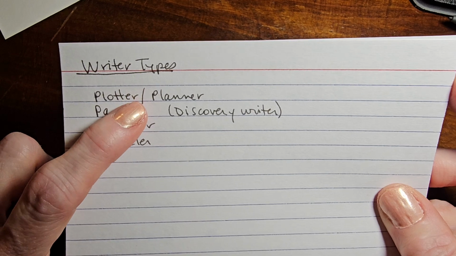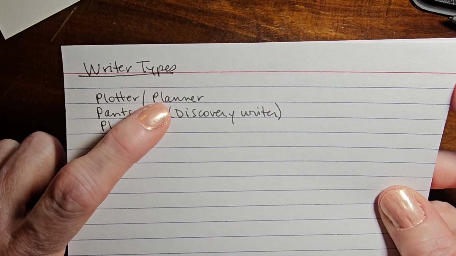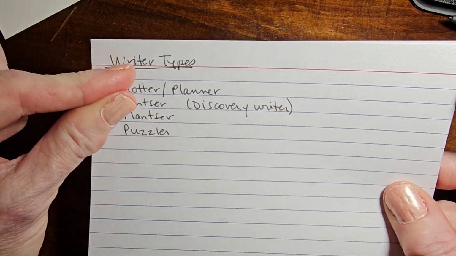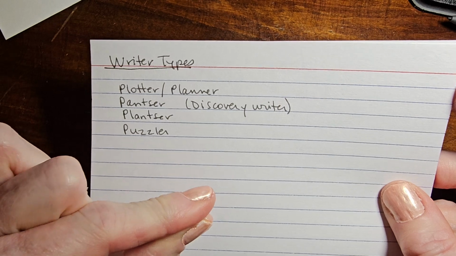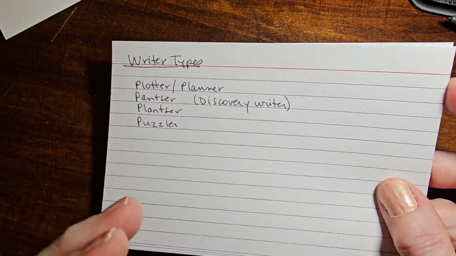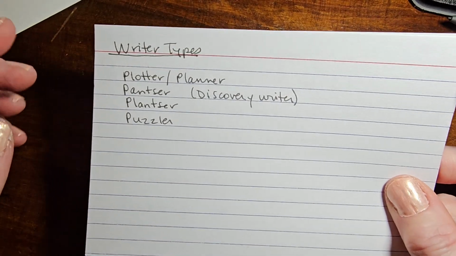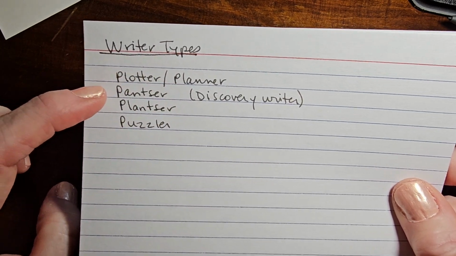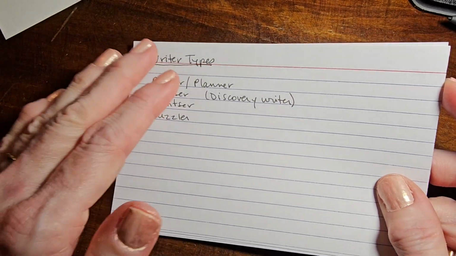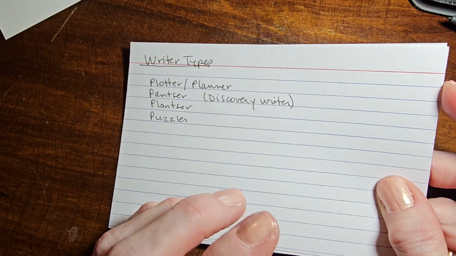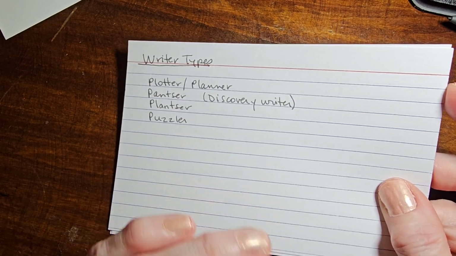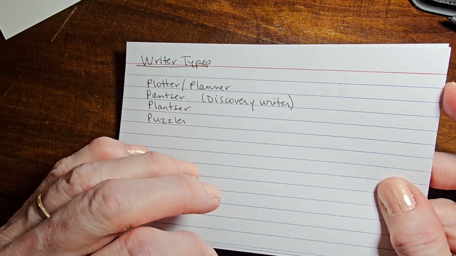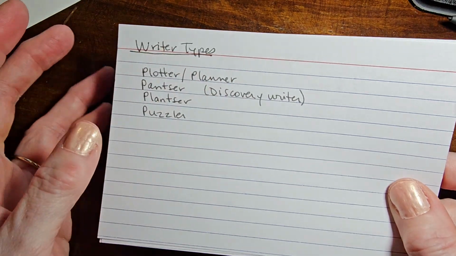But your first type of writer is a plotter or a planner. This is a person that likes to methodically plot and plan out the story points before they start writing so they have a good map to write to. My second is a pantser or a discovery writer. It's someone who writes by the seat of their pants. They don't need a plotted out detailed outline or plot structure. They just start writing, see where the writing takes them, and then go back and revise.